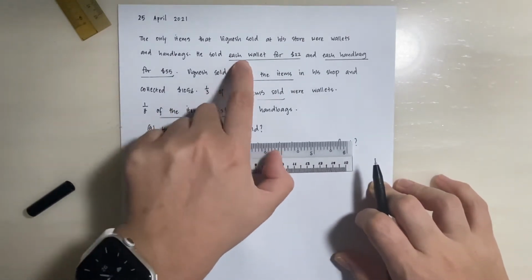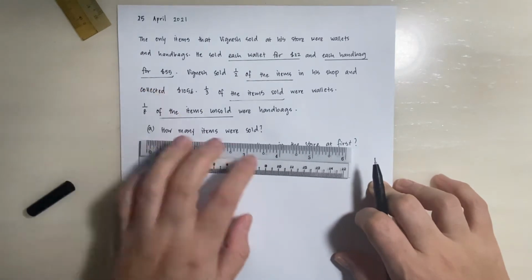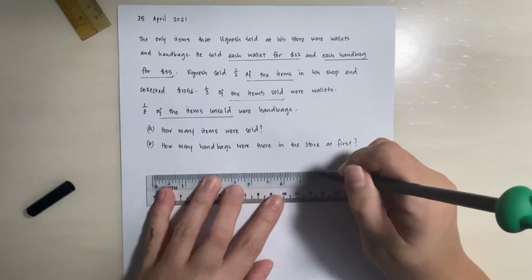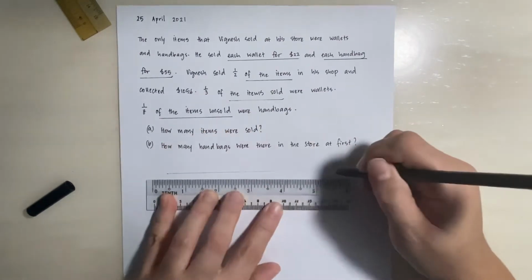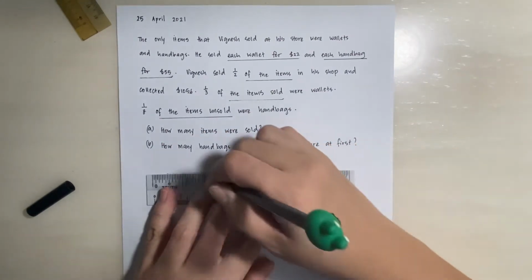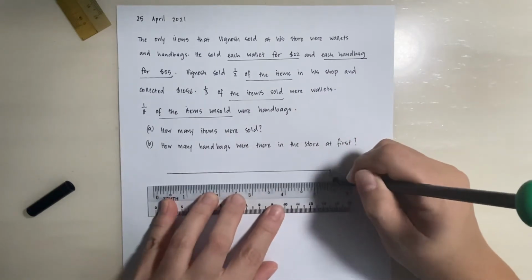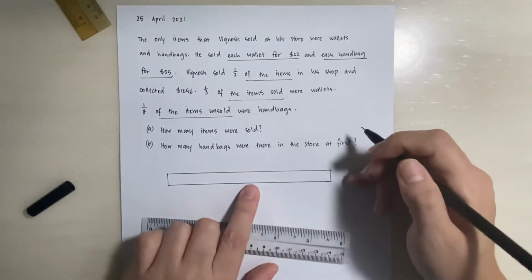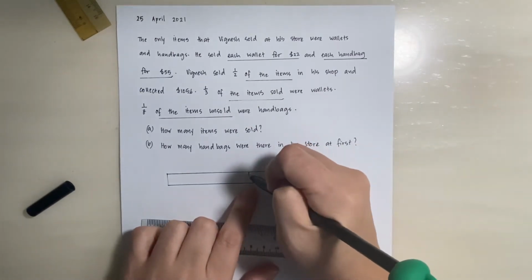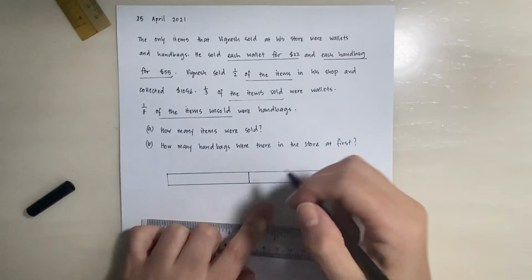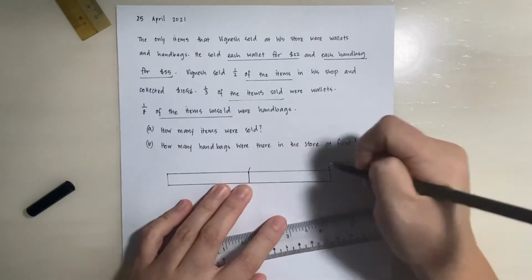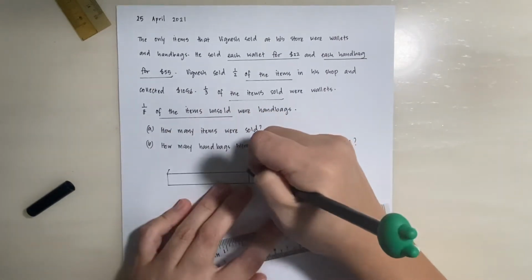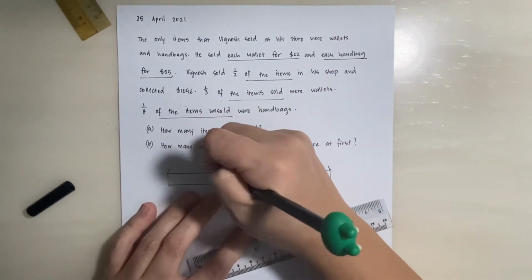So when I have questions like that, I don't have any information about how many wallets there are, nor how many handbags there are. So what I will do is draw the model, a long bar to represent all the items. No ink, no ink. Okay, so I will draw this to represent all the items. I'm going to split this exactly into half, to indicate that this one is the part that is unsold, and the other part is what's sold.